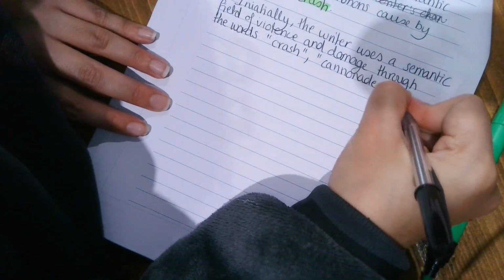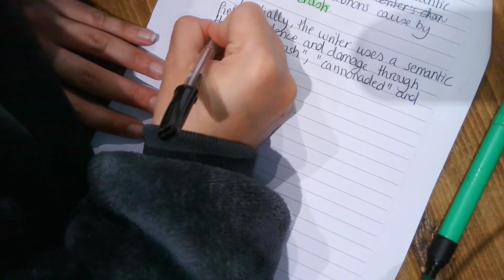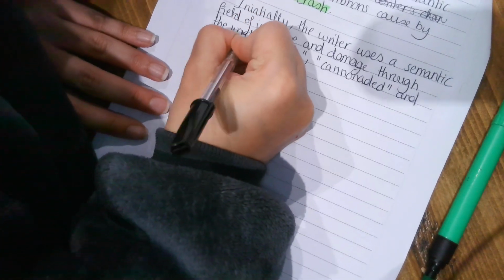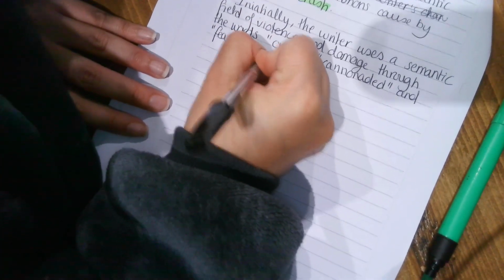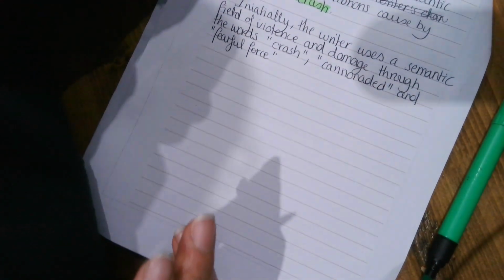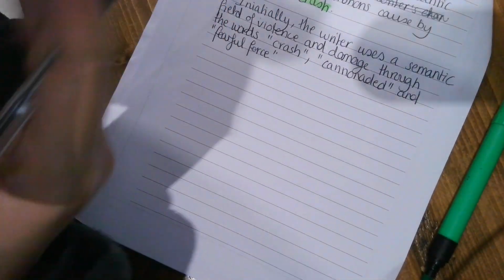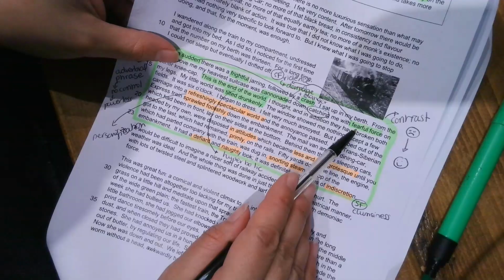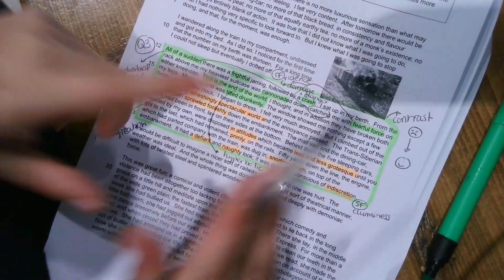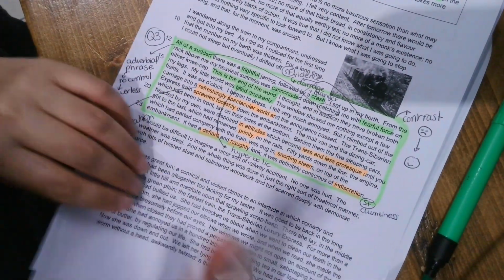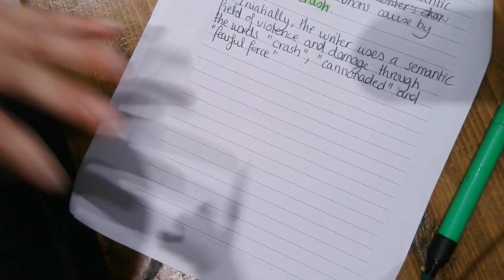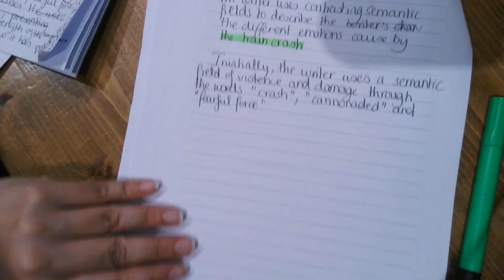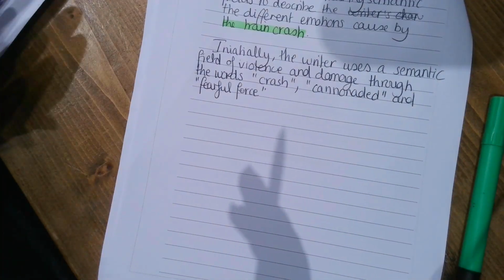And fearful force. Now, this is why I left frightful. I left frightful because I'm using fearful force, and fearful and frightful are very similar words. So I've tried to use words that are slightly different, so then I can explore different ideas as I am writing my answer.